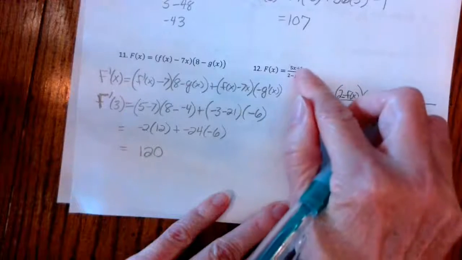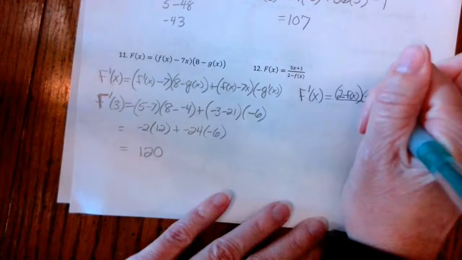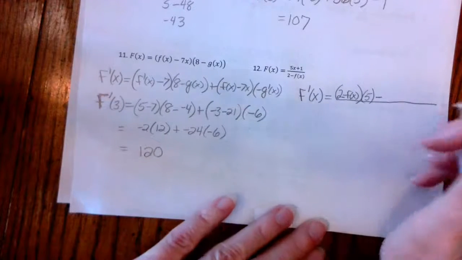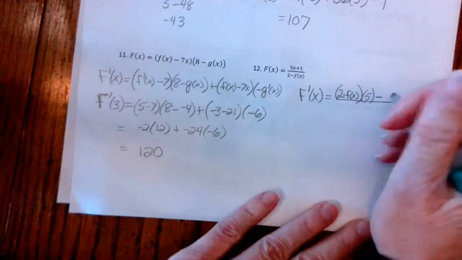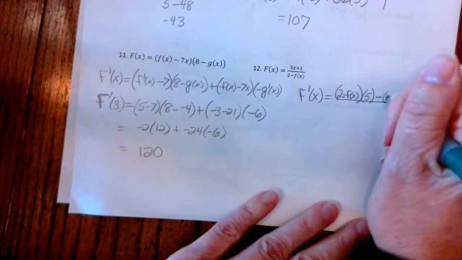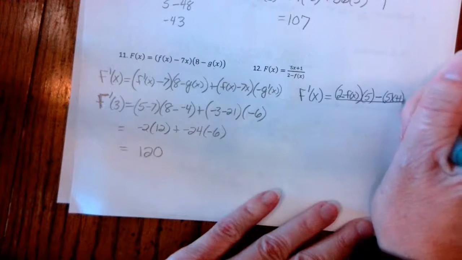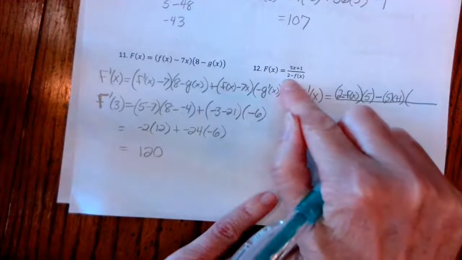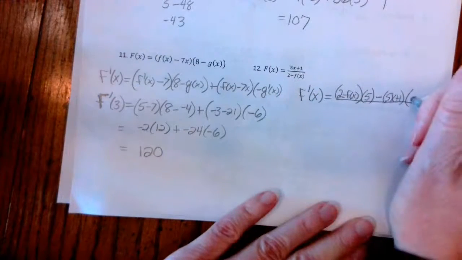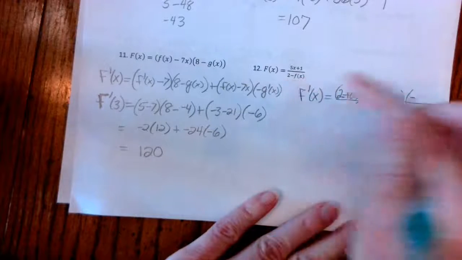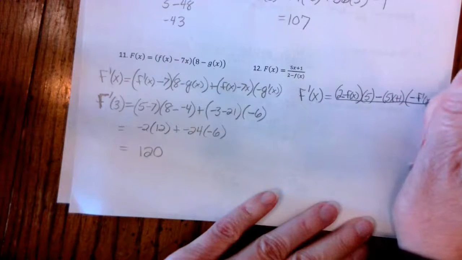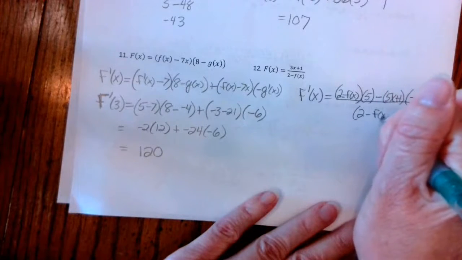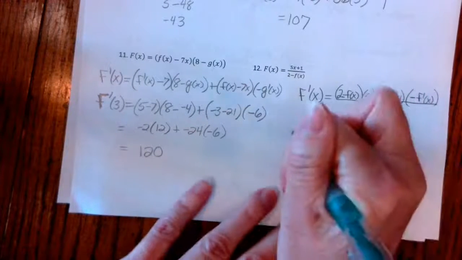Times the derivative of the high, low d high, minus, and when you all come to class, I'm going to say low d high, will be animated together, minus the high function times the derivative of the low. The 2 is a constant, it goes to 0, keep the minus because it's a difference, and then it's f prime of x in that spot, over 2 minus f of x squared.